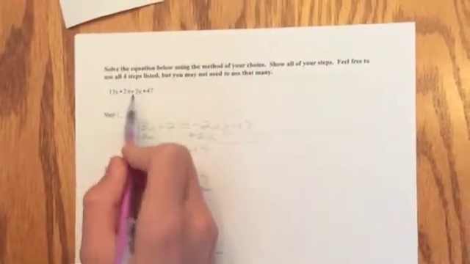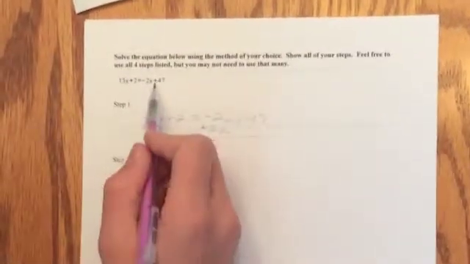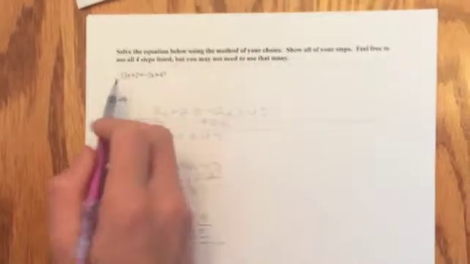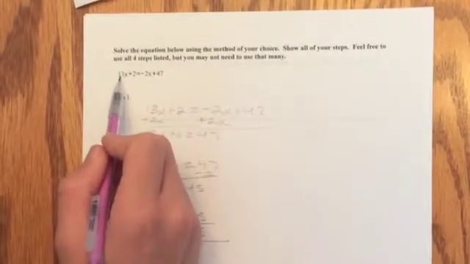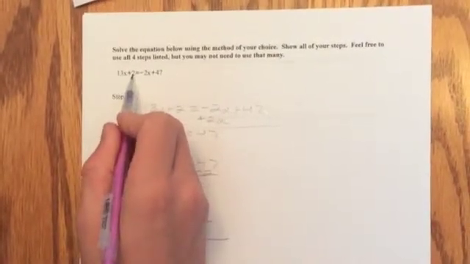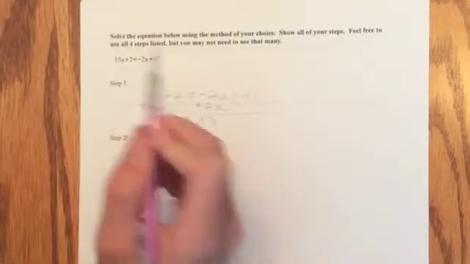Negative 2 times 3 is negative 6 plus 47 is 41. So 41 on this side. And then 13 times 3 is 39. 39 plus 2 is 41. So 41 on this side is equal to 41.